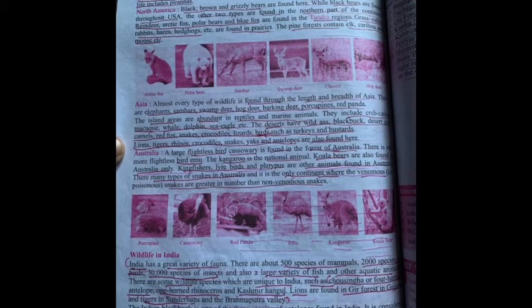Next, we are going to learn about South America. South America is very rich in wildlife. It is having armadillos, anteaters, anacondas, alligators, giant turtles, and also mountain llamas. The birds include flightless birds and condors, and it is also having jaguar, and the aquatic life includes piranhas.